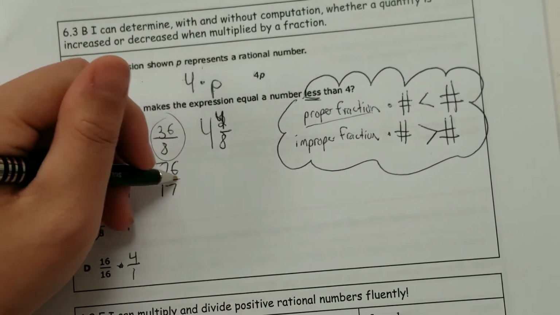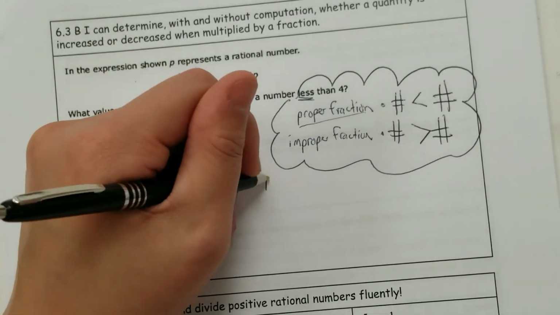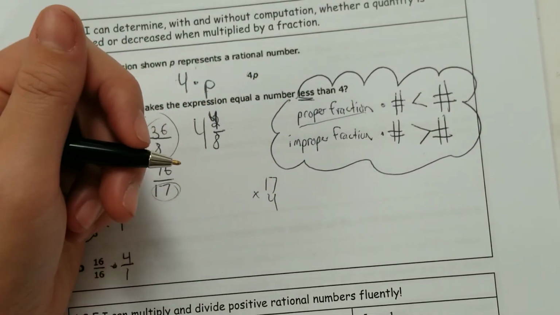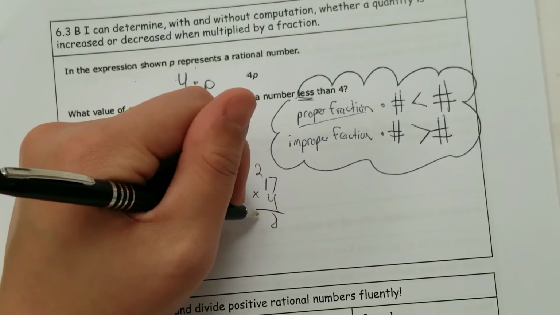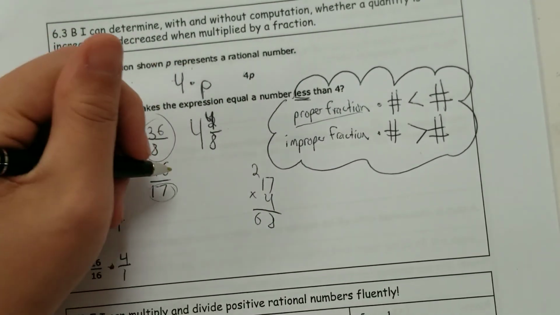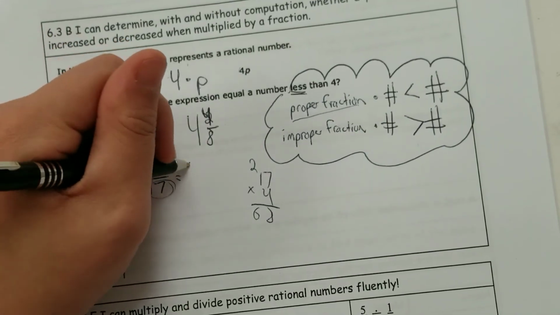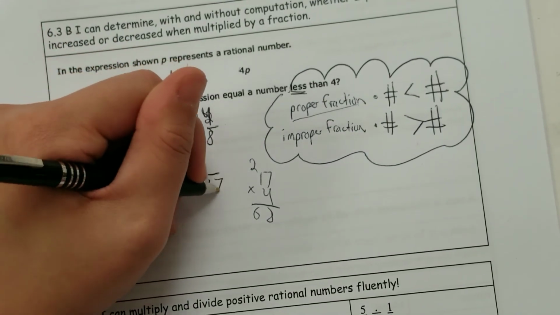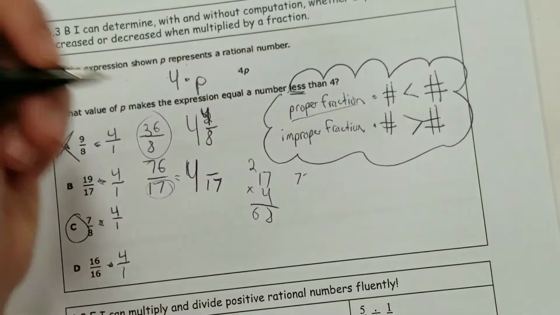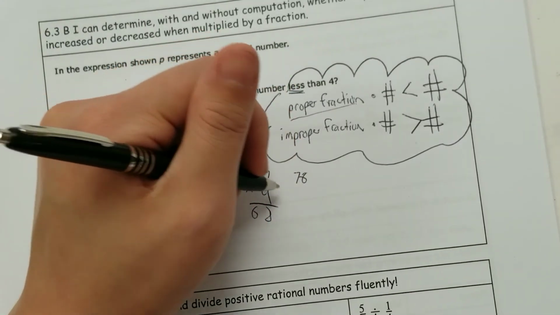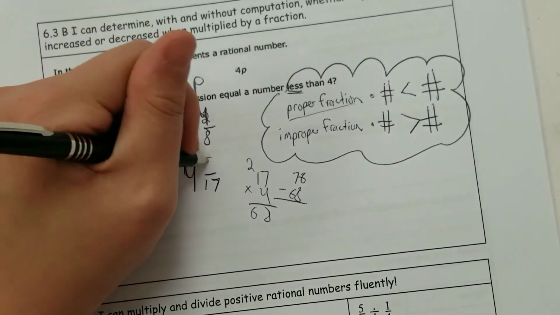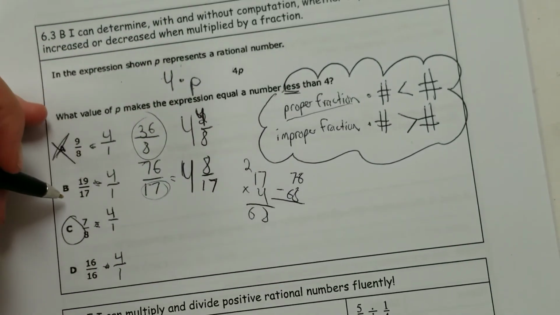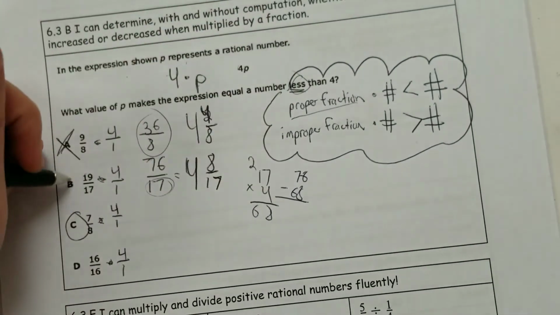And if our denominator is 17, well, 17 times 4 is 68. And so I know immediately it's larger than 4, because 76 minus 68 is 8. This is still a number that is larger than 4.